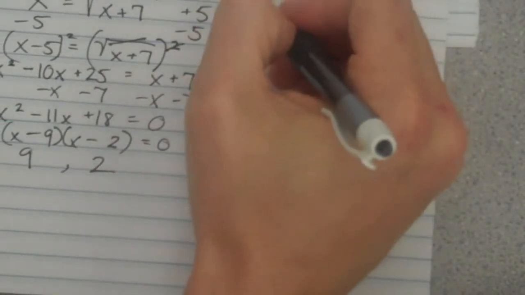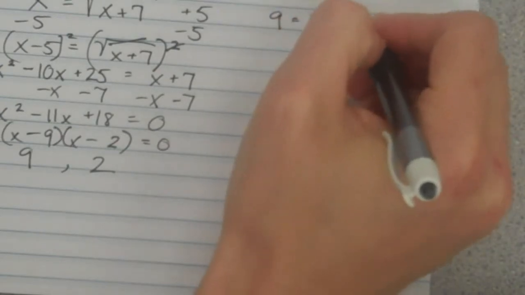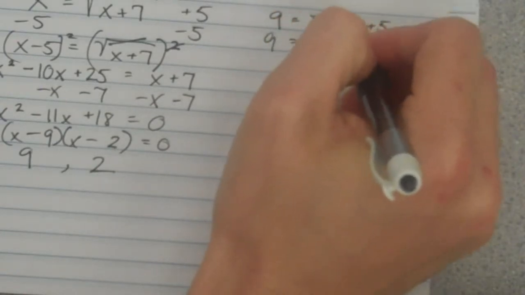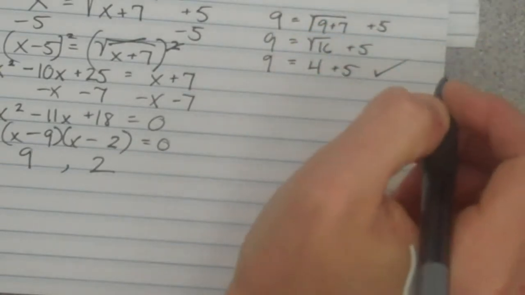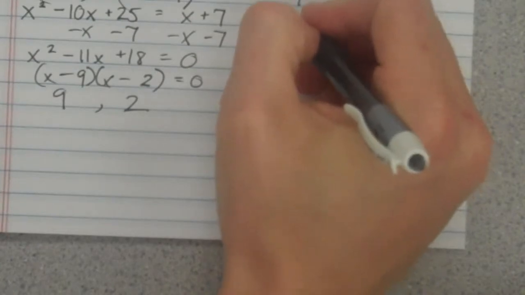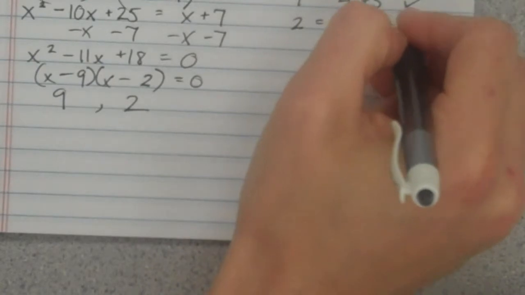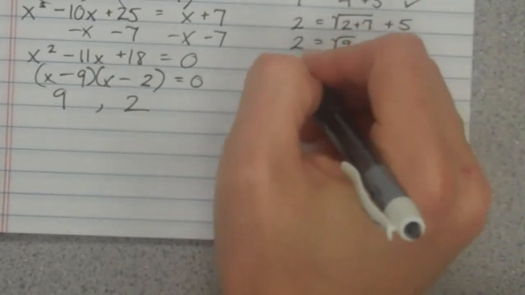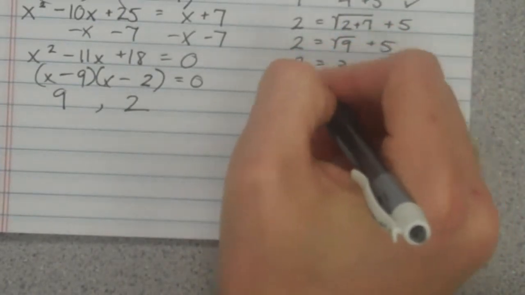So let's look at the first one. 9 equals the square root of 9 plus 7, plus 5. 9 equals the square root of 16 plus 5. 9 equals 4 plus 5. True. So 9 is an answer. Let's double check the 2 and see what happens. 2 equals the square root of 2 plus 7, plus 5. 2 equals the square root of 9 plus 5. 2 equals 3 plus 5. 2 equals 8. Not true.